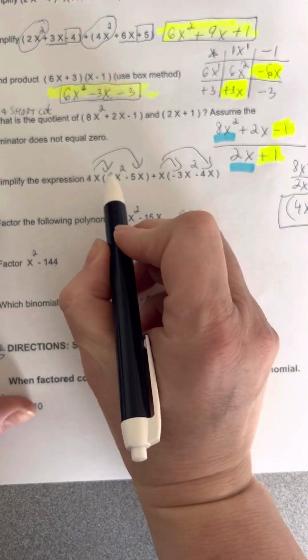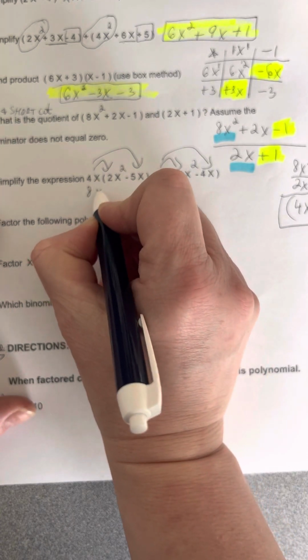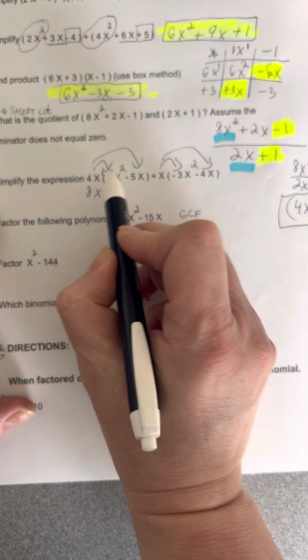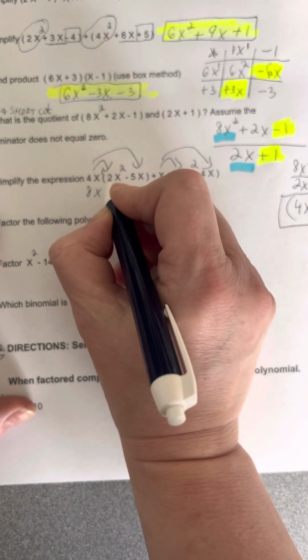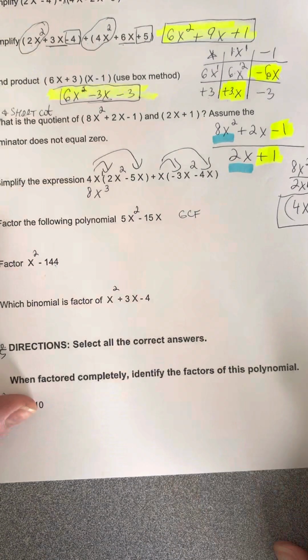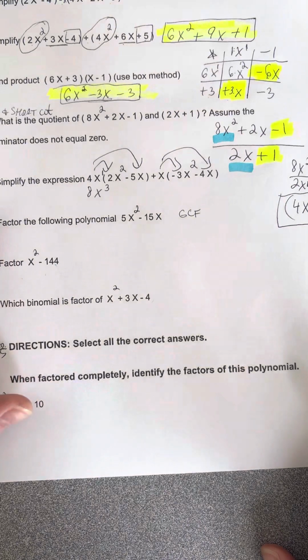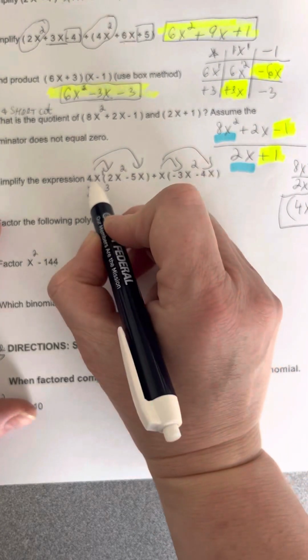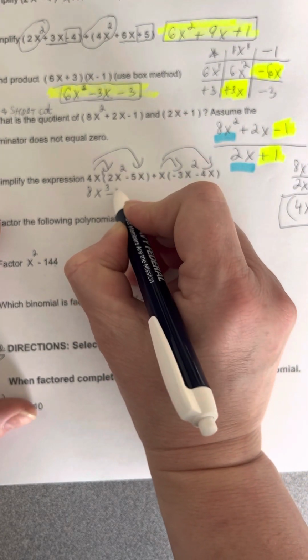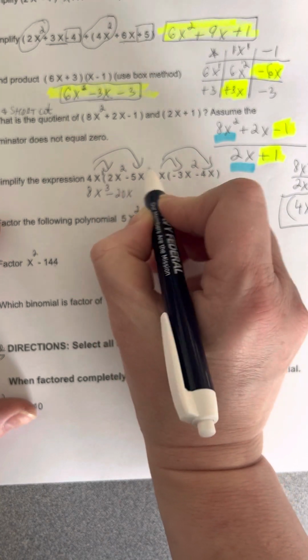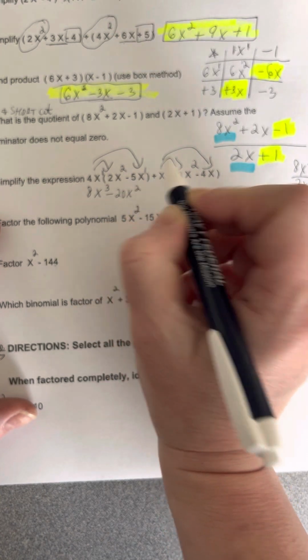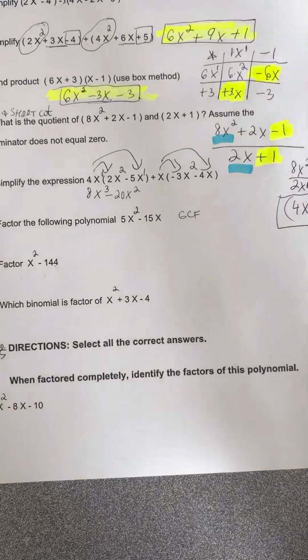All right, 4 times 2 is 8. And you could put a power here because 1 plus 2 is 3. My bad. I always give you the answer while I'm asking for a question. Whew. Anyway, so 4 times negative 5 is negative 20. And then 1 plus 1 is 2. Okay, this time I didn't give you the answer.